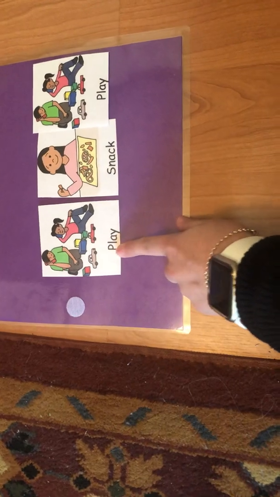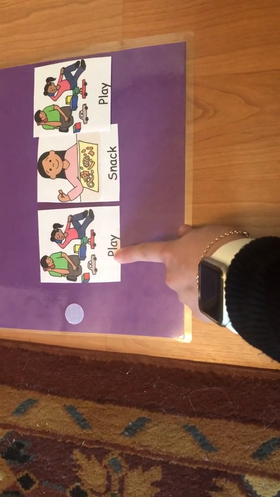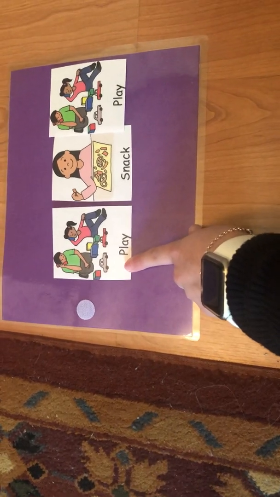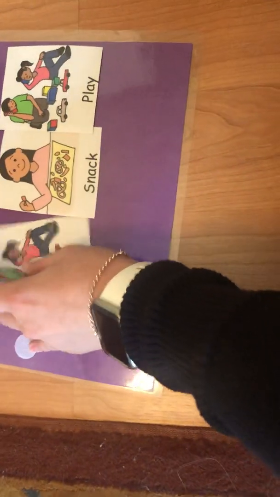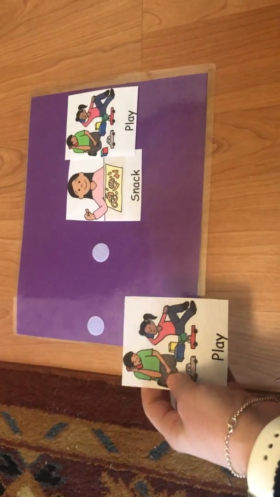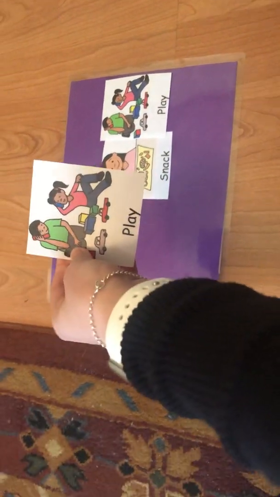You can even point to the picture of the next one for your child so they know that, okay, this is what we're going to do next. You then want your child to take off the picture. Like I mentioned earlier, if they did not take off the picture, take it off with them, and you could say, time to play. They could put the picture on the back now or when they are done playing.